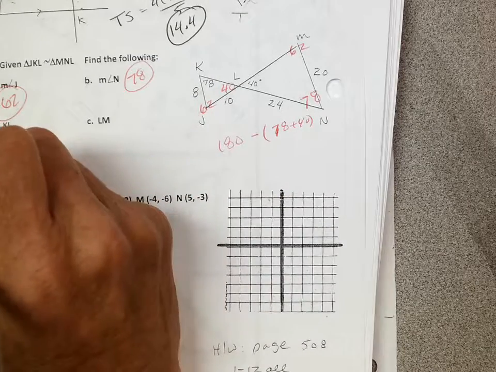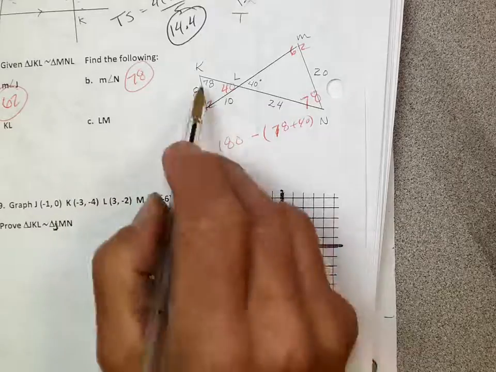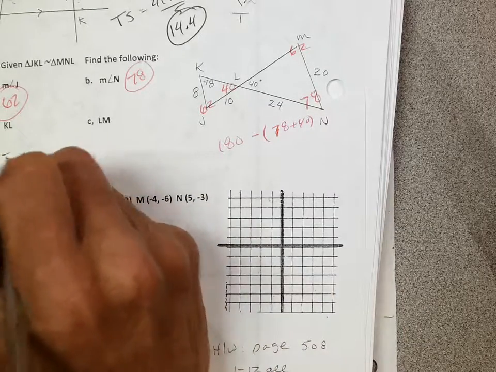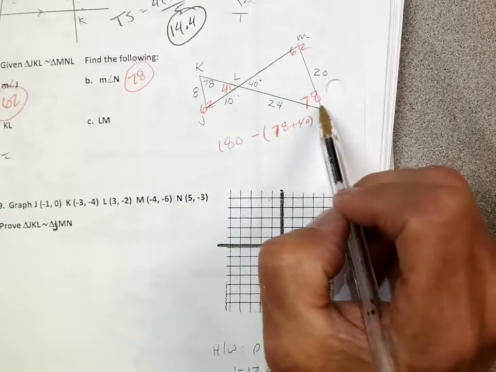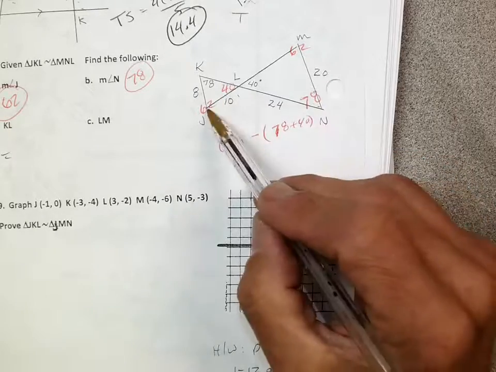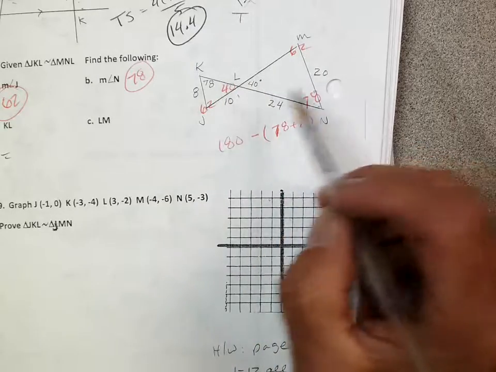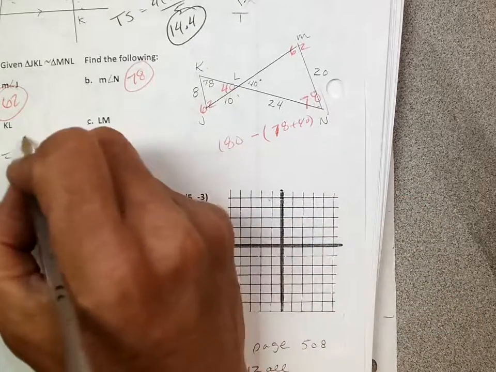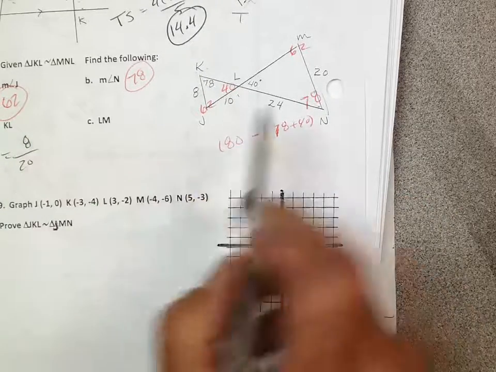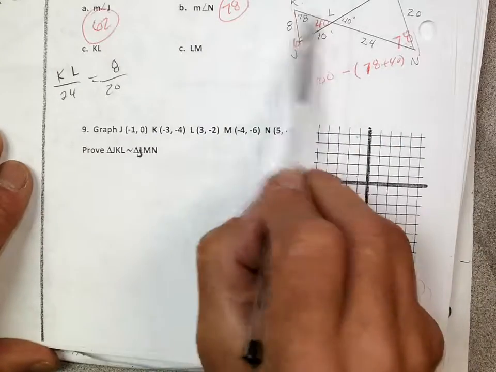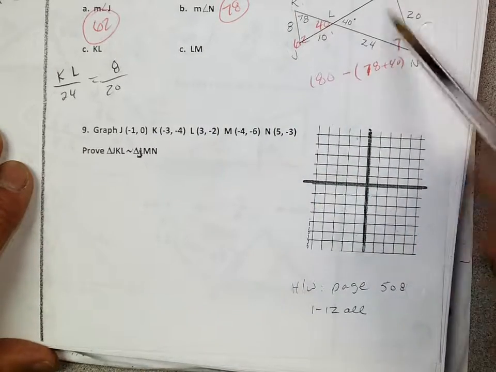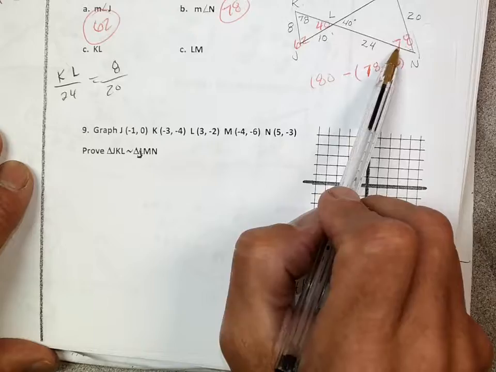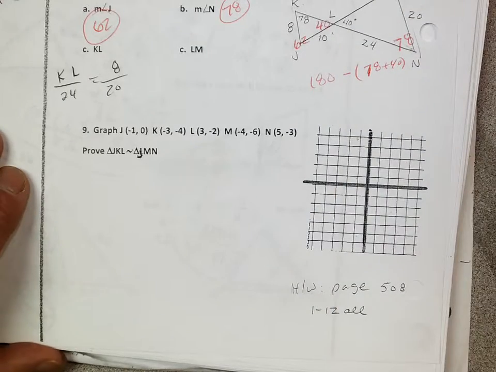So KL goes to 24 as, so I'm going little to big, so I gotta go little to big. 10, I can't do 10, but I can do my 8, 20, right? So I can go 8 goes to 20. You can't see it. Oh my gosh, Katie, sorry. Little to big, little to big. KL goes to 24 as 8 goes to 20, okay?